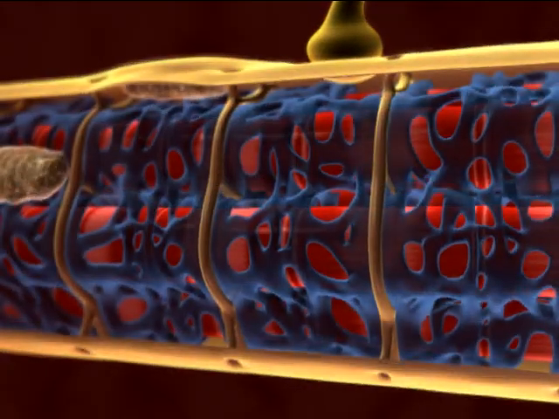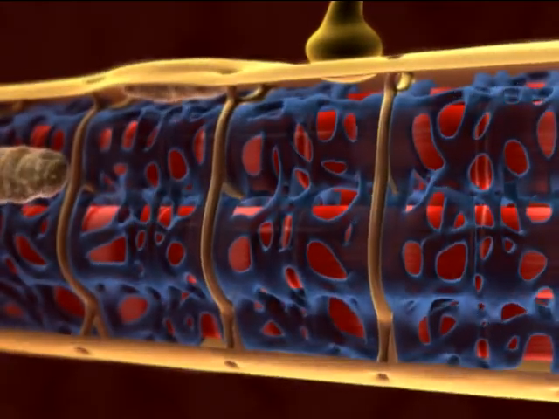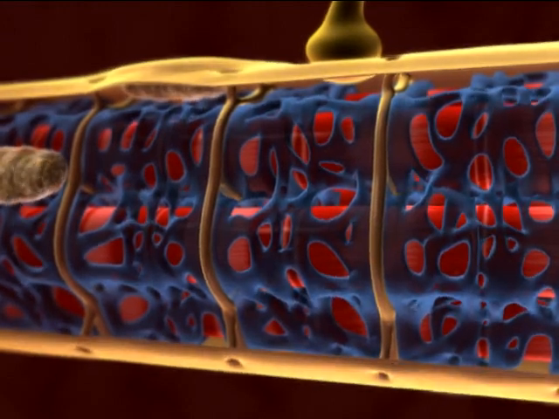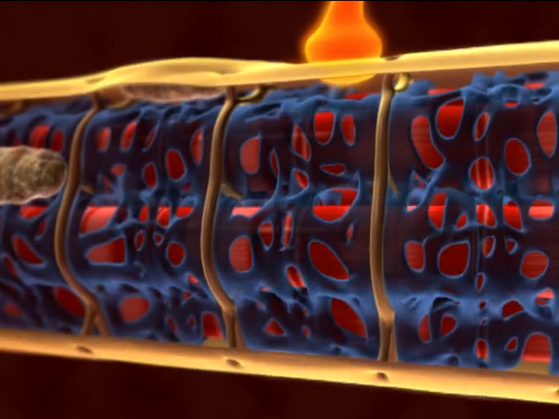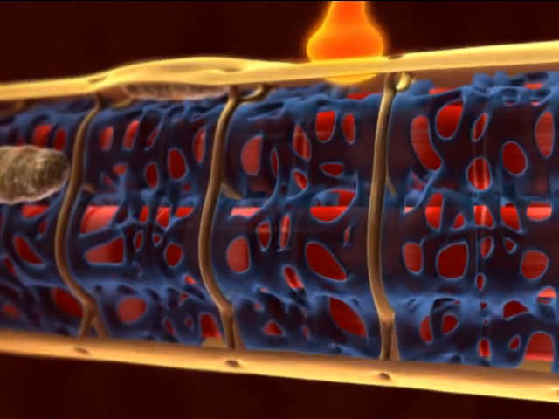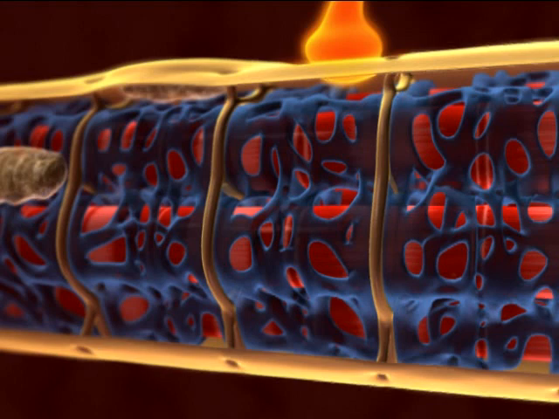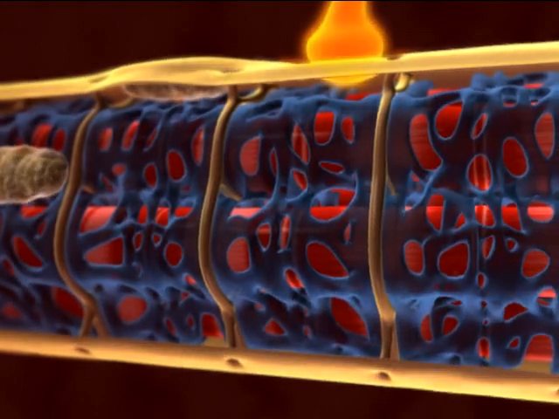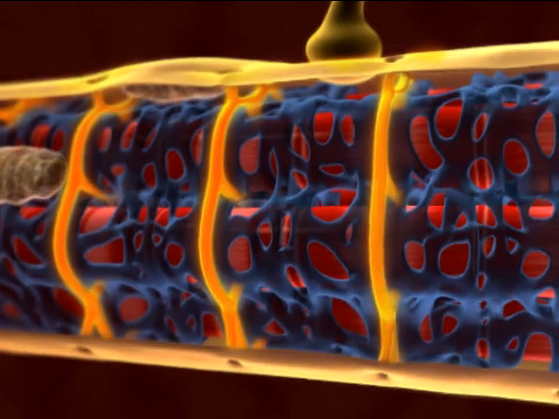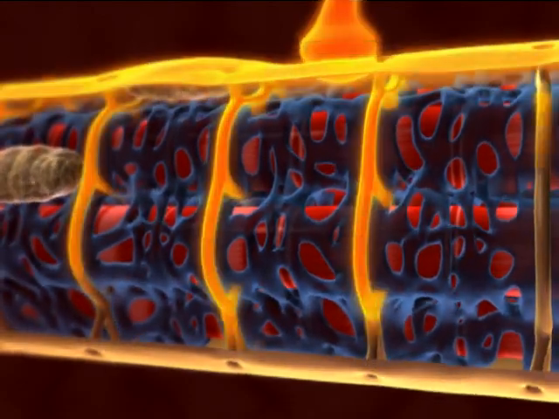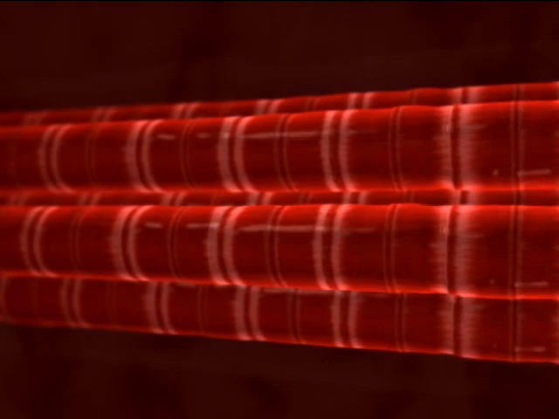Each muscle cell contains bundles of parallel myofibrils, shown in red, surrounded by endoplasmic reticulum, or ER. An action potential traveling down a motor neuron initiates an action potential in the muscle cell. The action potential spreads along the membrane and down tubules that extend into the cytoplasm, causing the myofibrils to contract.